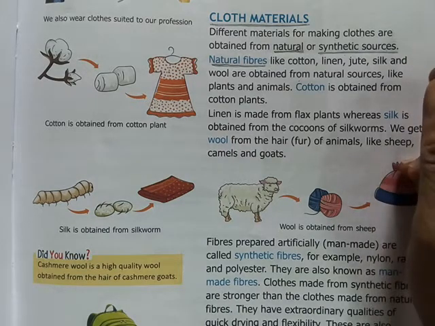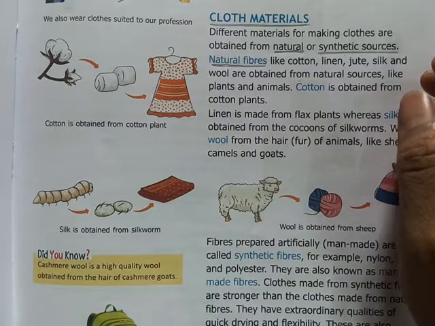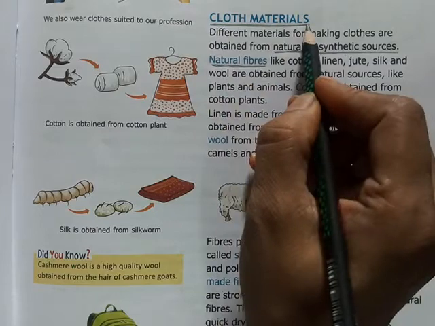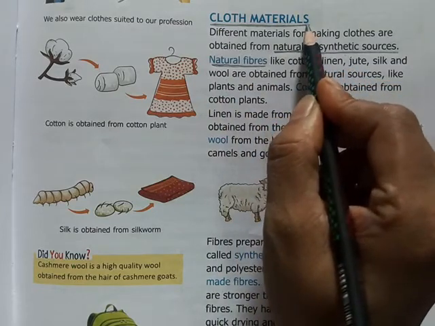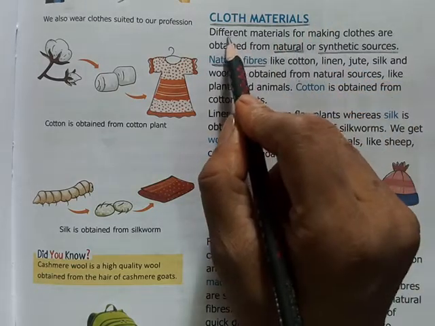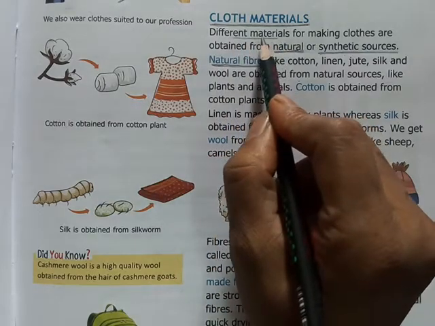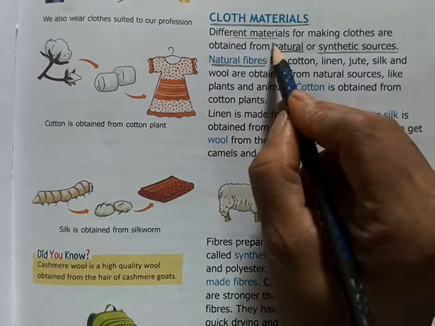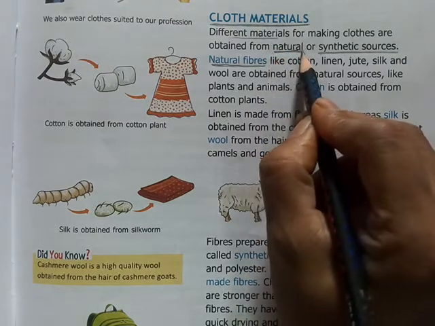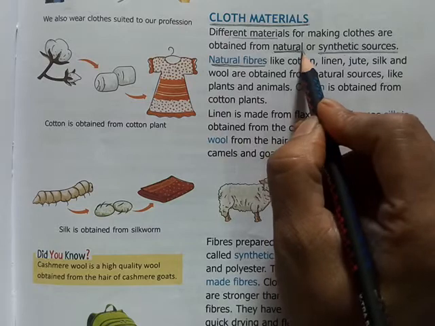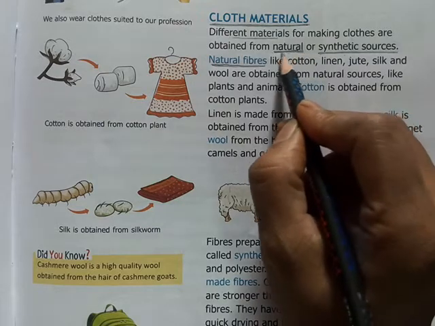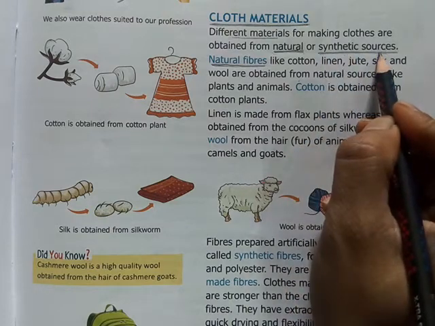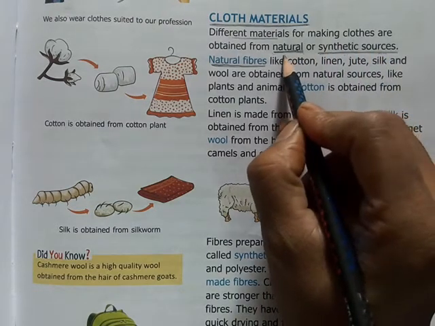Students, in our last video we discussed the choice of clothes and the importance of clothes. In this video we are going to read about clothing materials, the different types of cloth material. We know that different materials are used for making different types of clothes, and they are obtained from nature. The fibers that we use to make clothes are natural fibers or synthetic fibers, made from synthetic sources. So what are natural fibers?